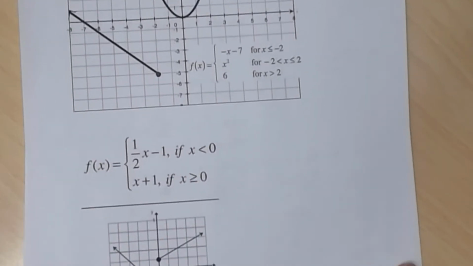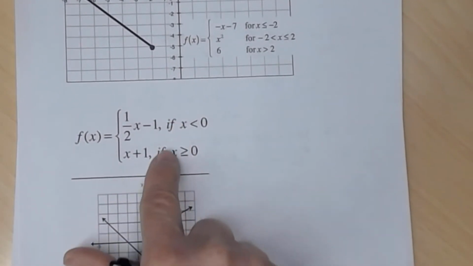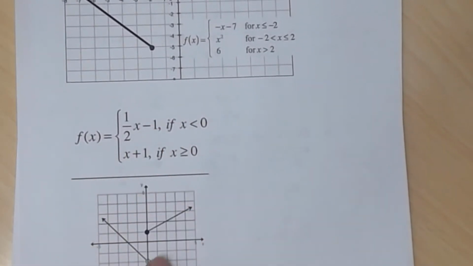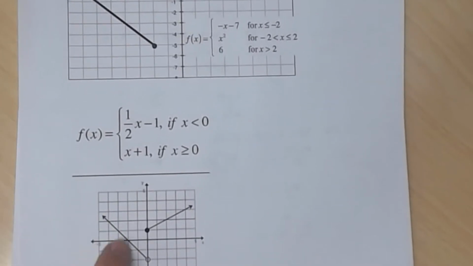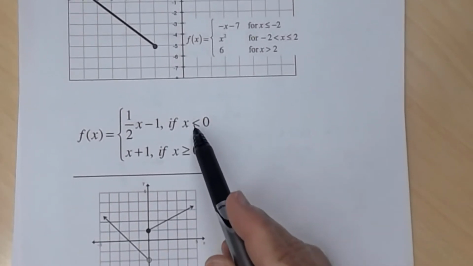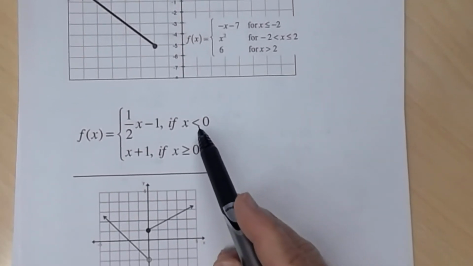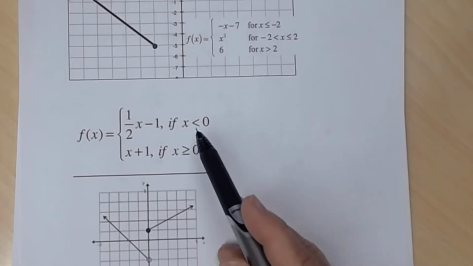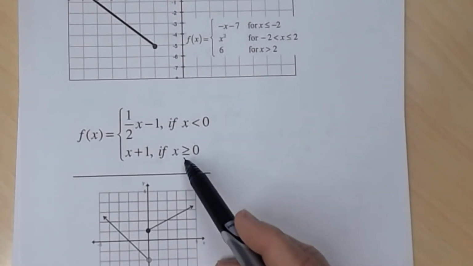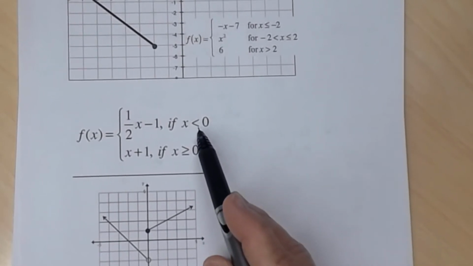And notice that over here there are two parts of this function, so two pieces, and I have two pieces of graph. This part here and this part here, so that's the graph of this function, which is made up of two pieces. Also notice that this is open, this is closed. That's going to be important. That's going to be based on whether you see an open circle, whether you see an equal sign, or whether you don't see an equal sign. Here's an equal sign, here's one that doesn't have an equal sign.